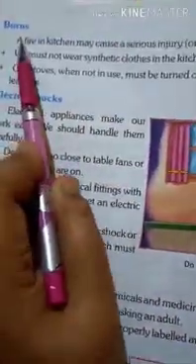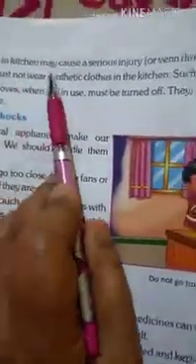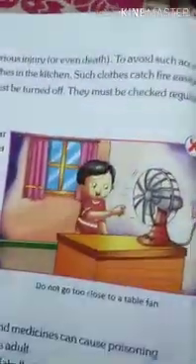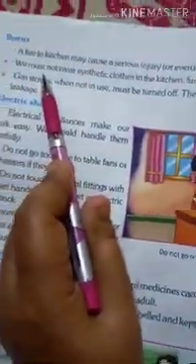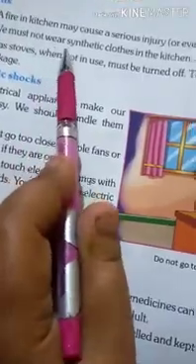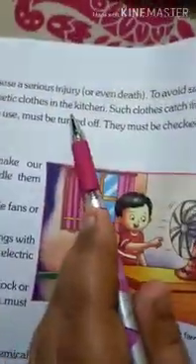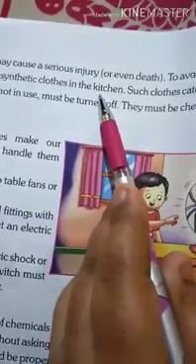Now burns. A fire in the kitchen may cause a serious injury or even death. To avoid such accidents, we must not wear synthetic clothes in the kitchen. What type of clothes should we wear? We should wear cotton clothes.